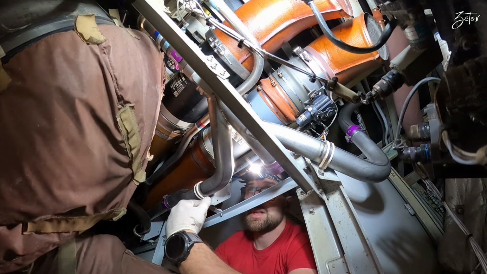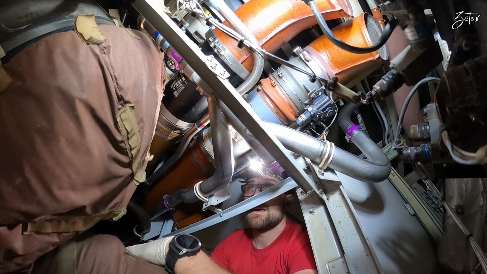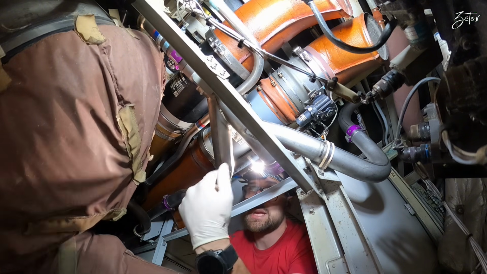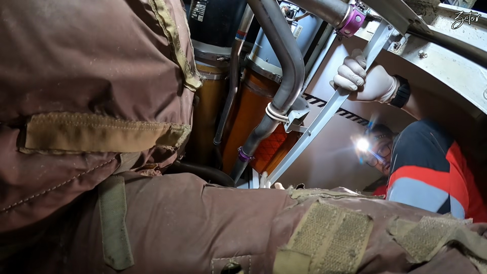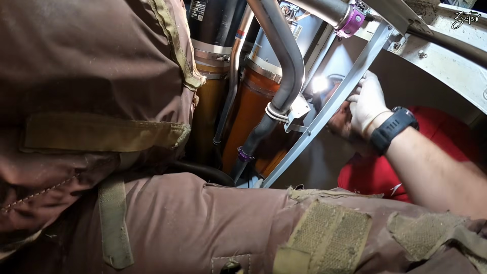Now we can install the connector and, yeah, the bonding lead. Okay, connector. That's it. Then, of course, the bonding lead.